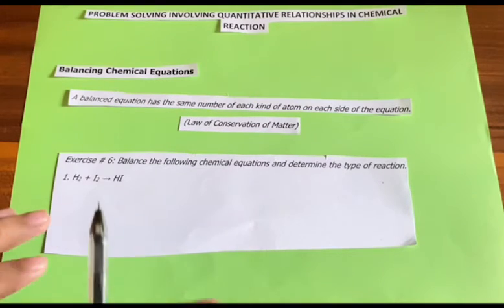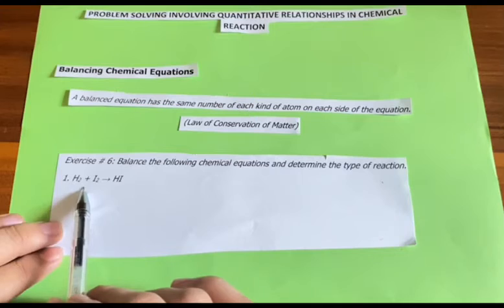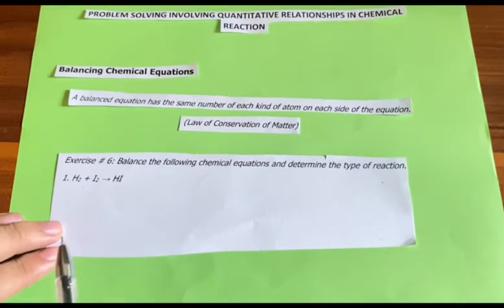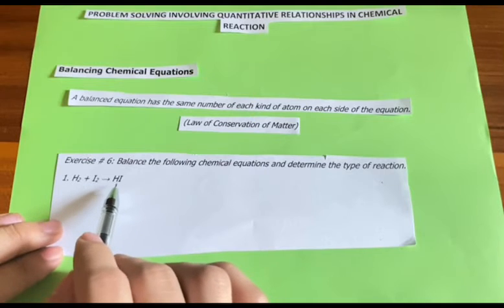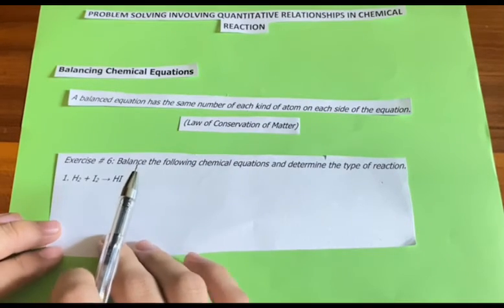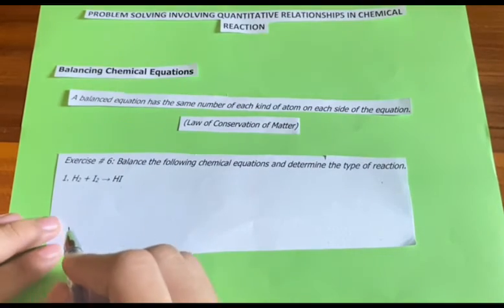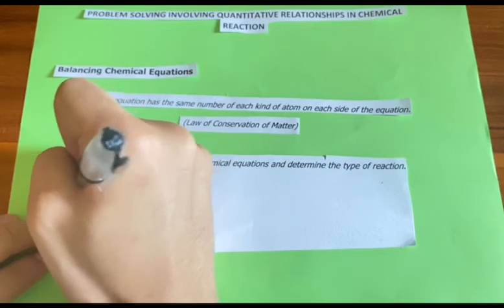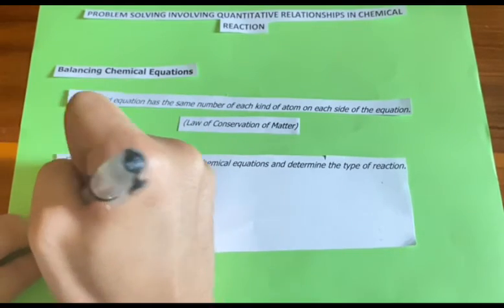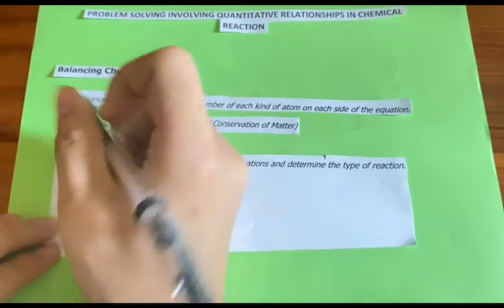And we have here the reactant H2 plus I2. And in product side we have hydrogen, or H and I. So here we have, in the reactant side, 2 hydrogen and 2 iodine.